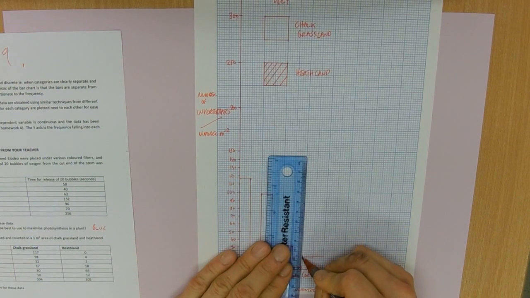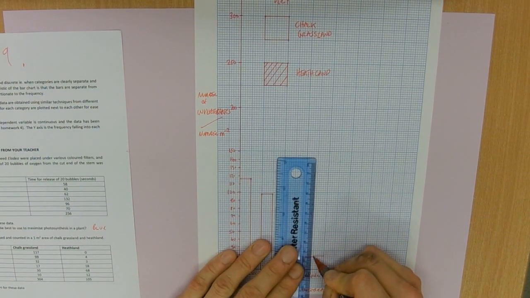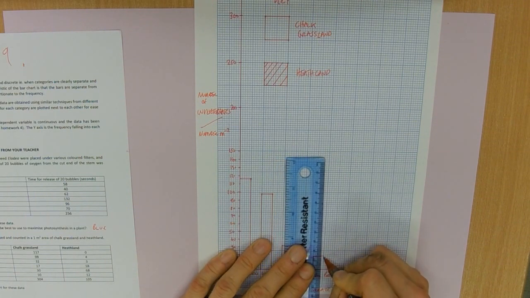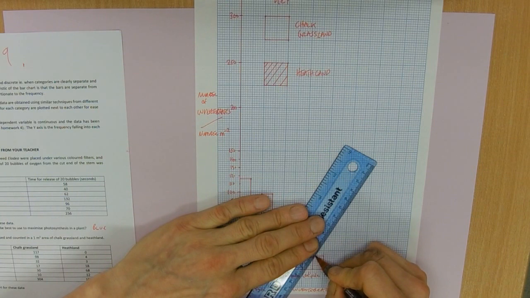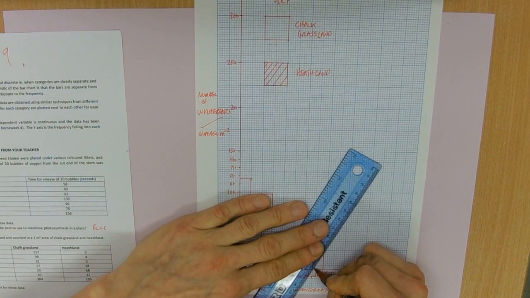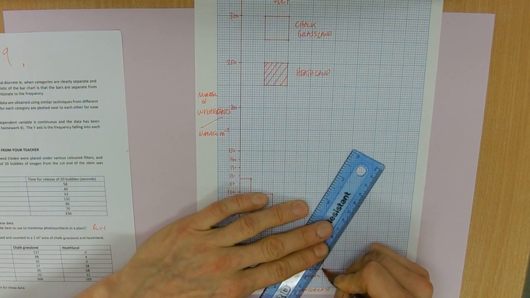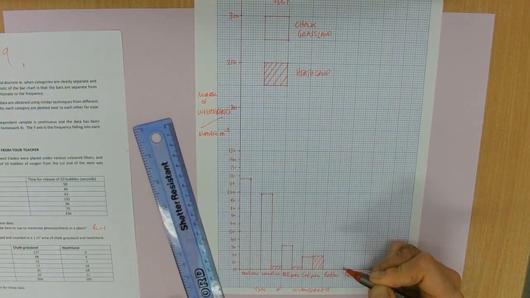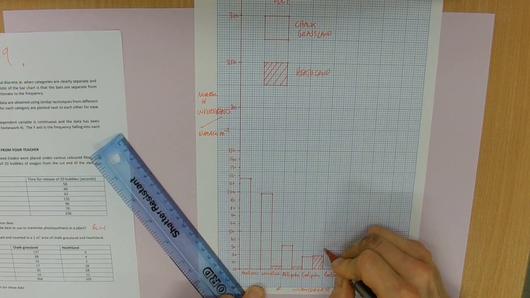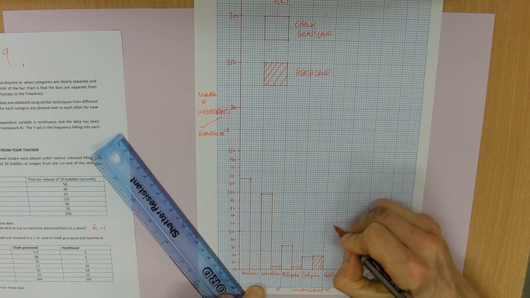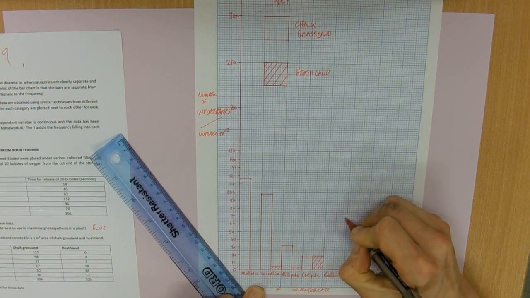But you can still see a slight difference. Which one's my hatched one? Beetles 30 and 68. So 30 and 60. There we are.